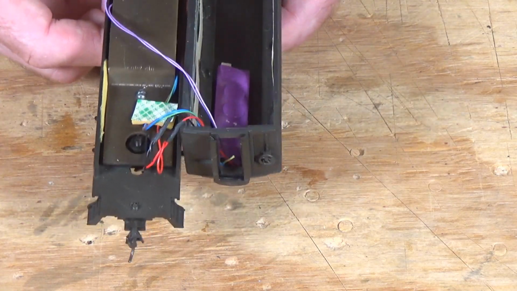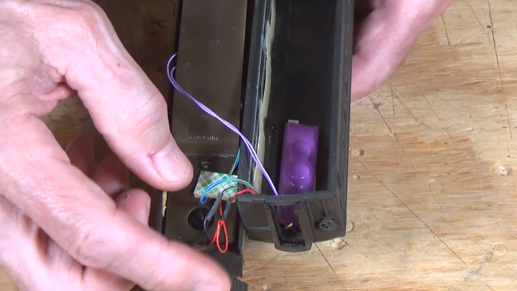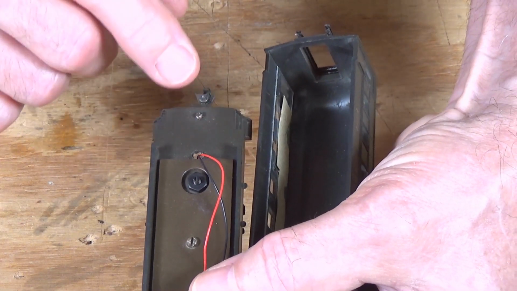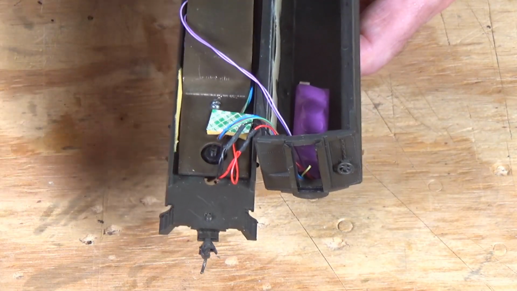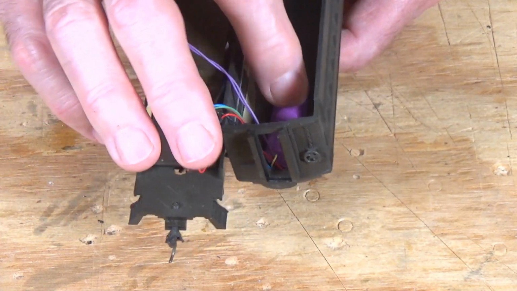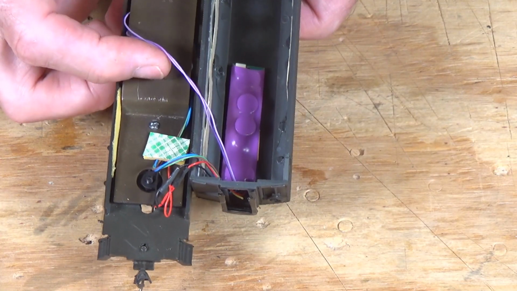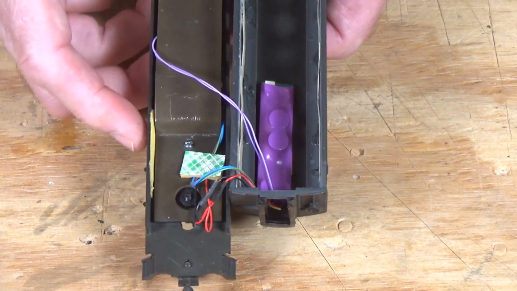I do have the electrical pickup wires, the red and black here, and another set coming up from the truck at this end. So we have electrical pickup from both trucks coming in and feeding into the decoder. In addition, we have the two purple wires here that go to the speaker.